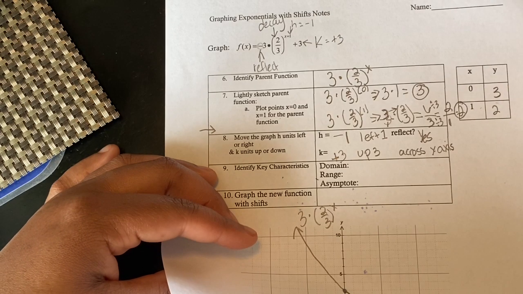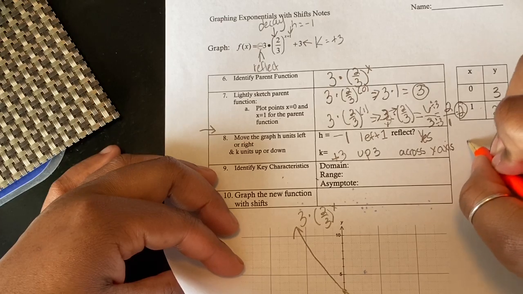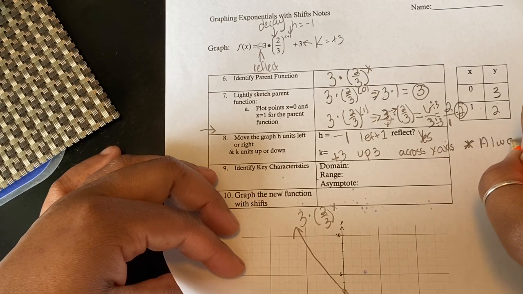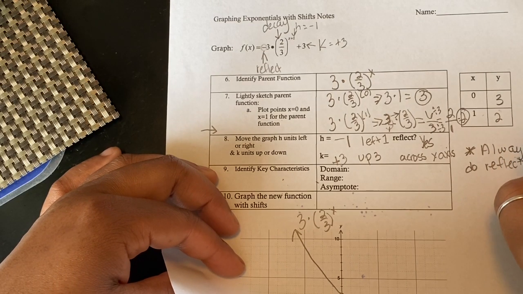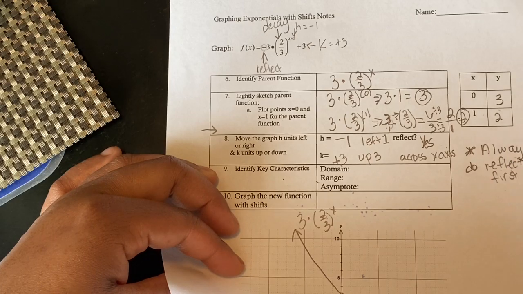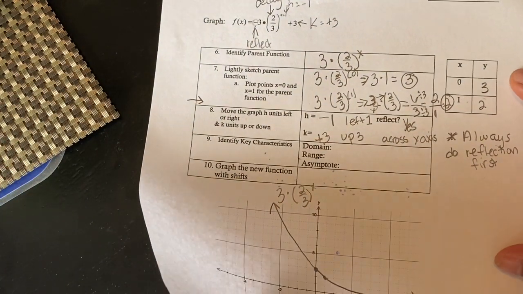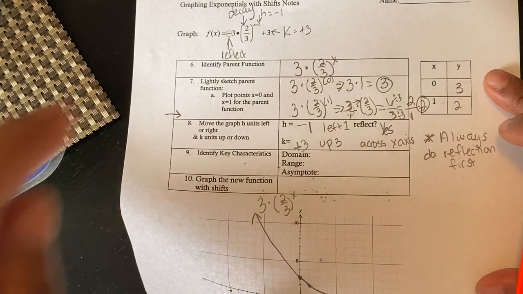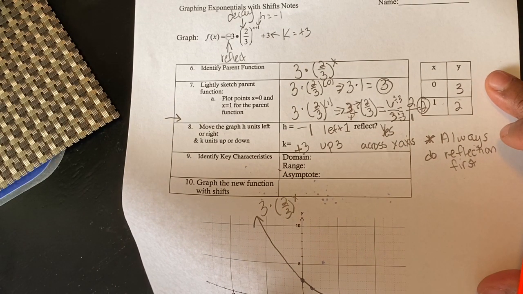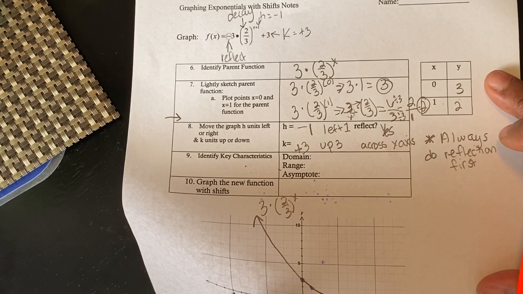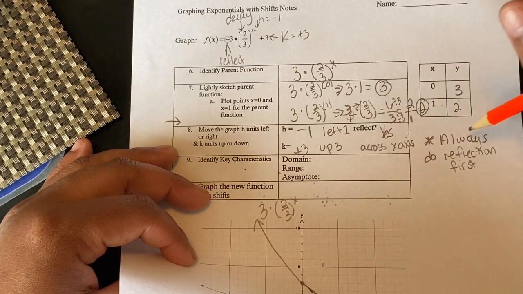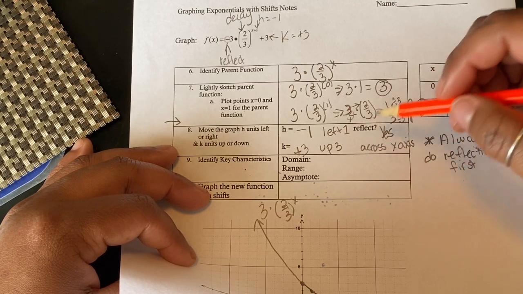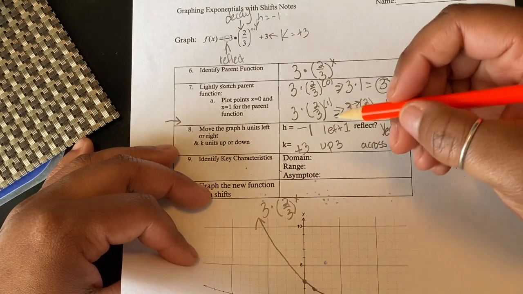What I will tell you is always do reflection first. It's not a rule. You don't have to always do reflection first. You can do your h and k shifts first. But me personally, I feel like it's been easier for my students to do the reflection first and then do the h and k shifts. So we know what our shifts, our transformations, look like for our new exponential function.